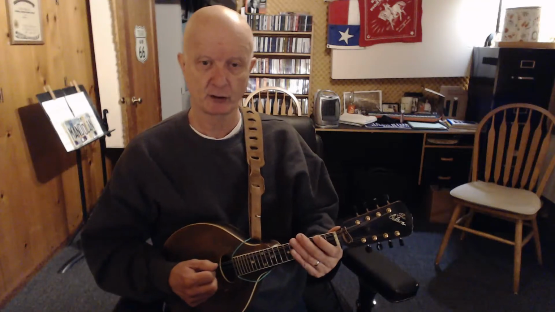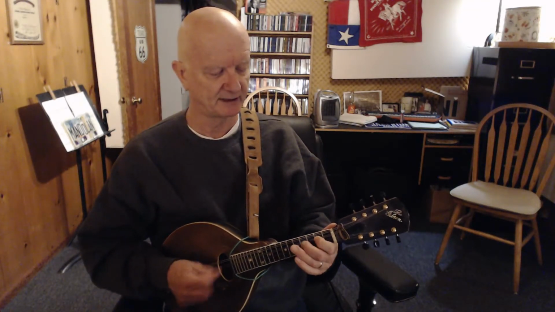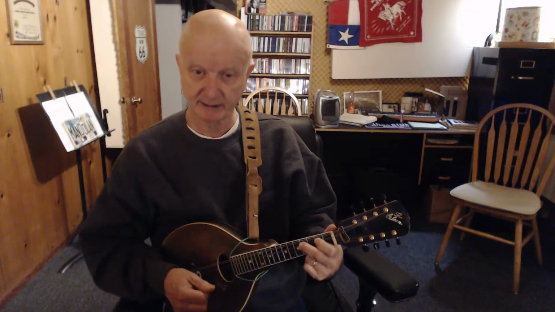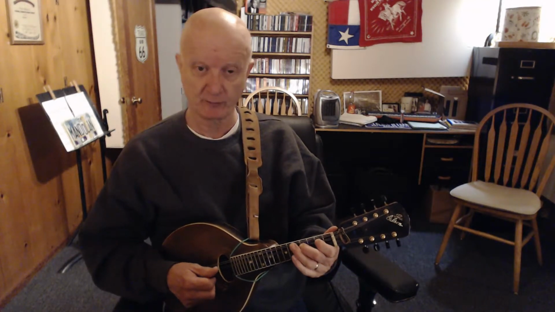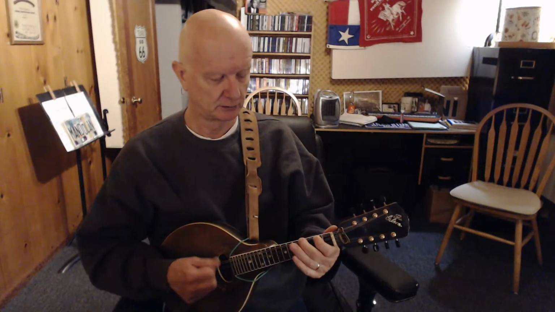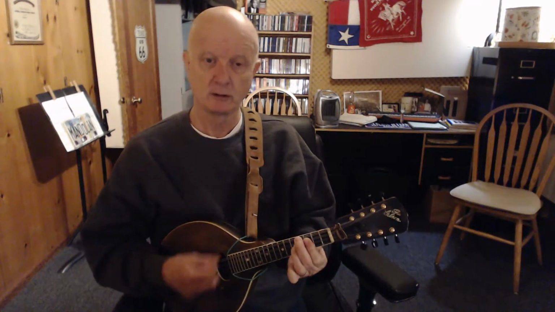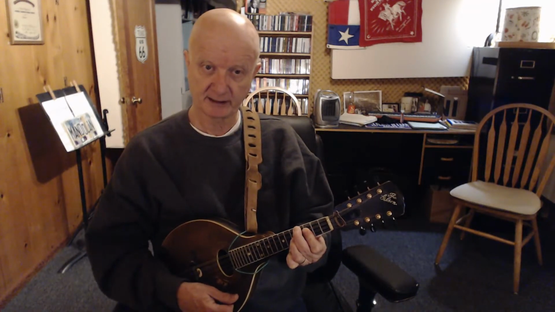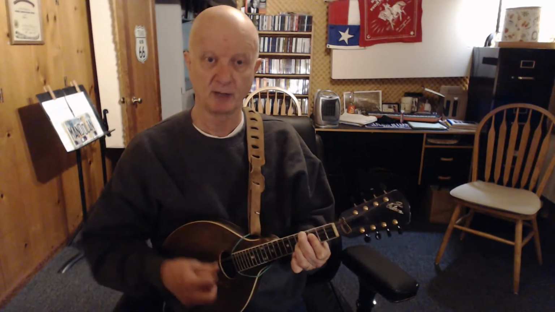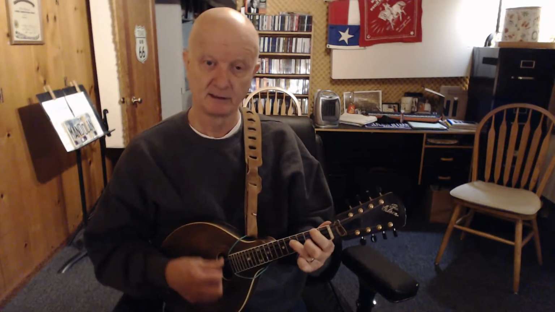So if I just started on G and went up 1, 2, 3, 4, 5, 6, my normal 7 would be an F sharp, the 4th fret of the G string, but the flatted 7 would be an F natural. So that flatted 7 is in this G dominant 7th chord, and that's what resolves to C.